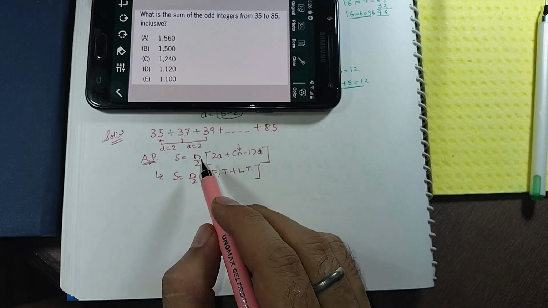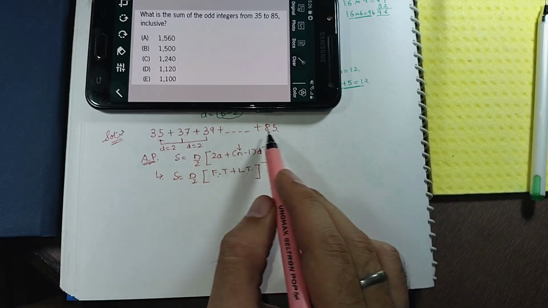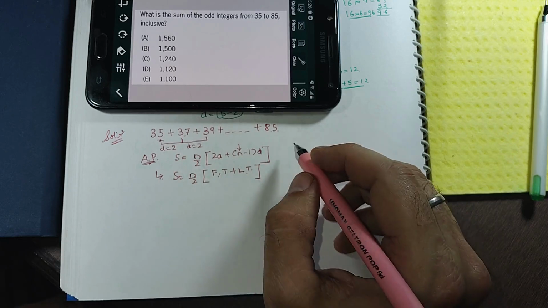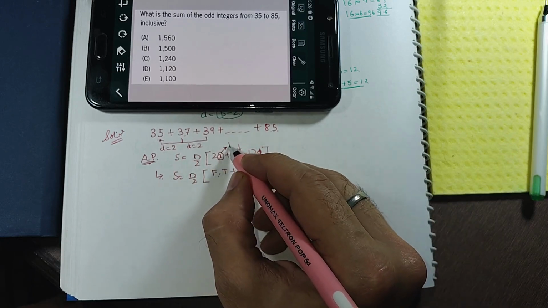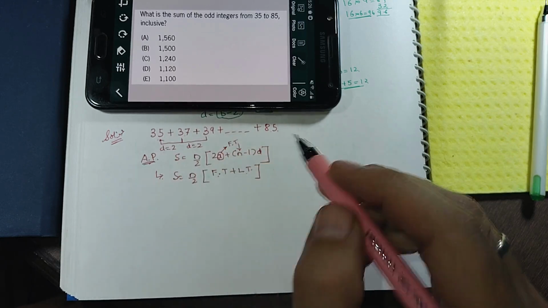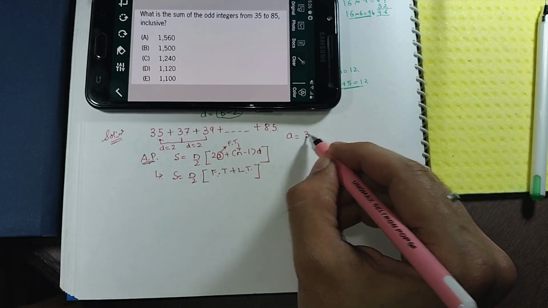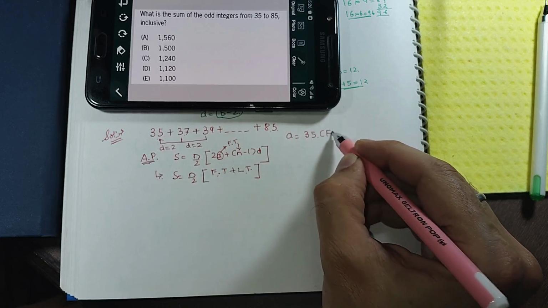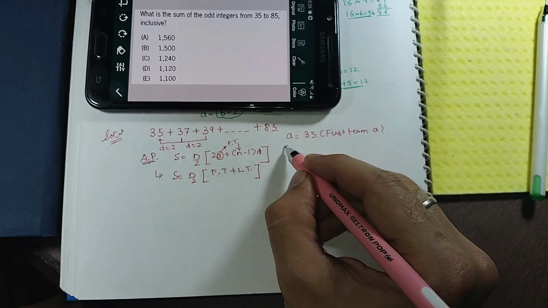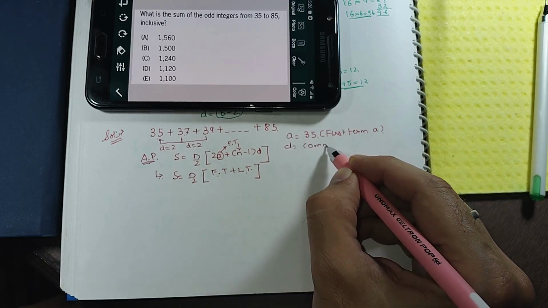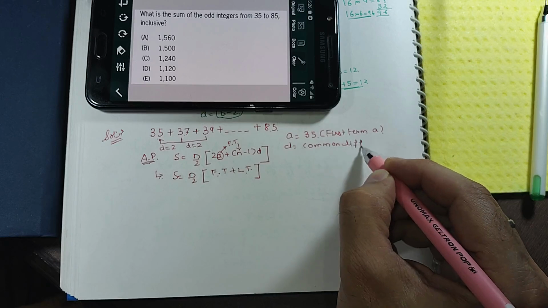But first we need to find the value of n, how many terms we are considering for the sum. Here a is the first term, which is 35. D is the common difference, which in this case is 2.